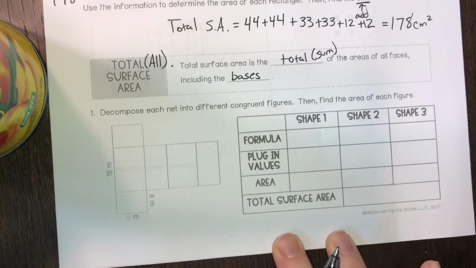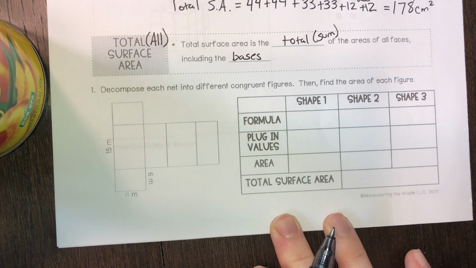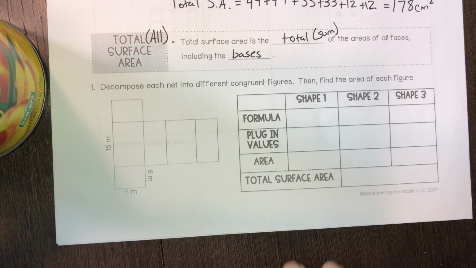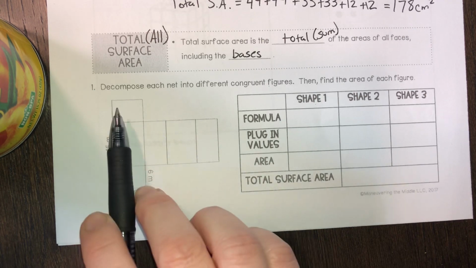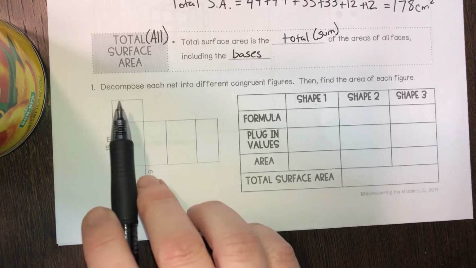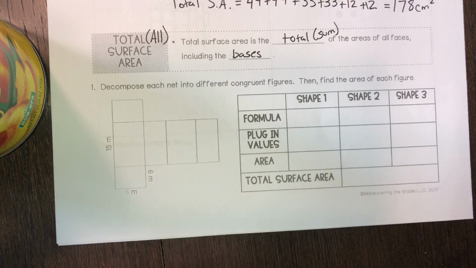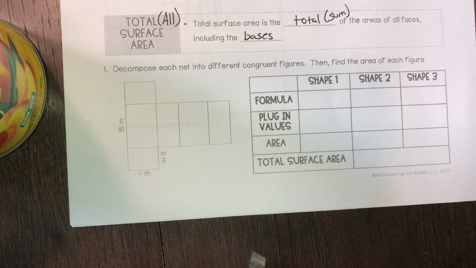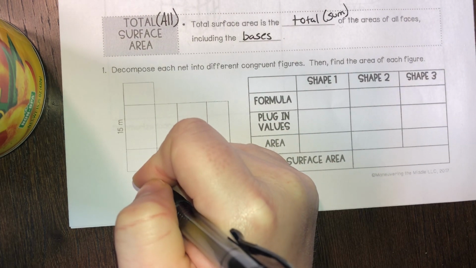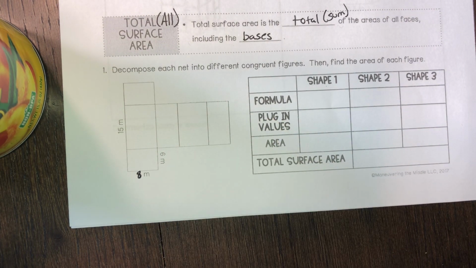So right here we've got our first example. Decompose each net into different congruent figures. Then find the area of each figure. So here we've got a rectangular prism. This would make a rectangular prism. It's made of 6 different rectangles. So we need to use these measurements to help us figure out. I know it's kind of hard to see on the video. That's an 8 right here. It's kind of hard to see it on that video because it didn't print off very well for me.